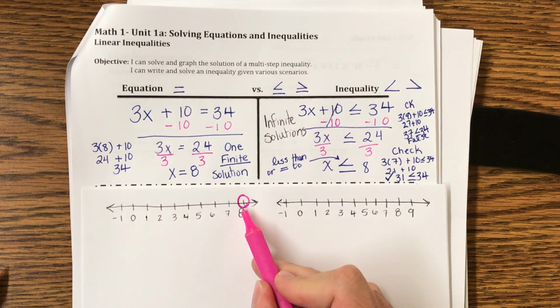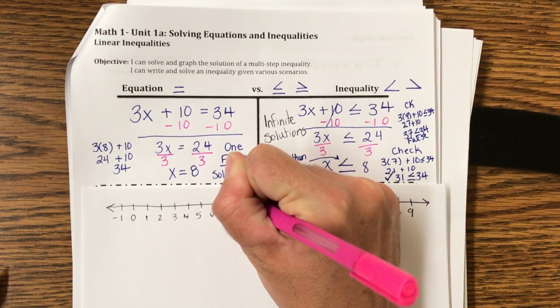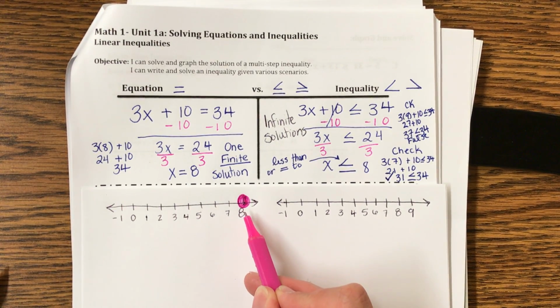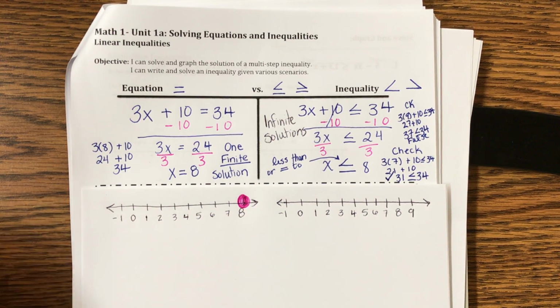Because 8 is the solution, to tell someone that 8 is the solution, you have to color it in. So what that means is 8 is included in the solution, only 8. I wouldn't shade any direction because if I shade, everything that is shaded is a part of the solution.